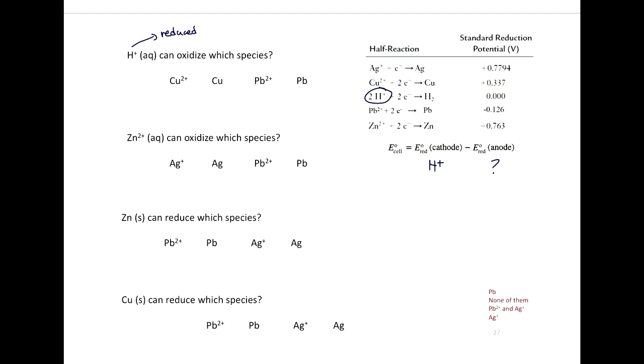So if you look at this table, it's all of the things below. H plus will react and make a positive cell potential come out. So in this list, lead is the only thing that will react with H plus. Notice that you can't combine H plus and lead 2 plus. Those are both cations. One thing has to be oxidized, one thing has to be reduced.